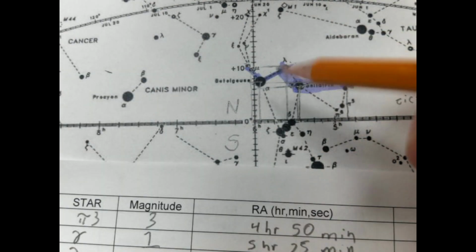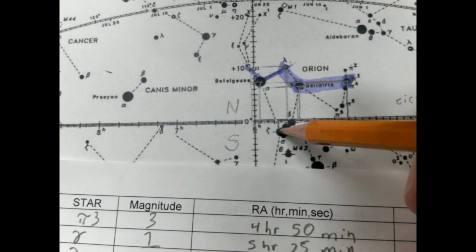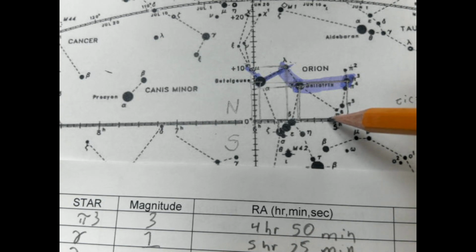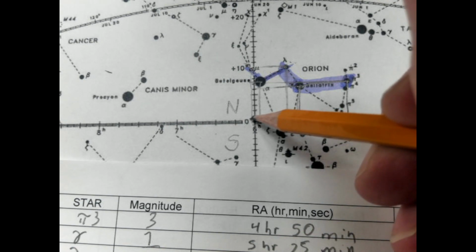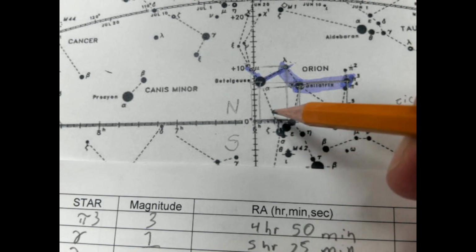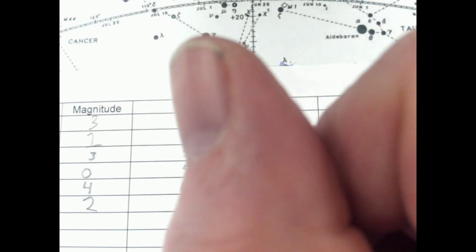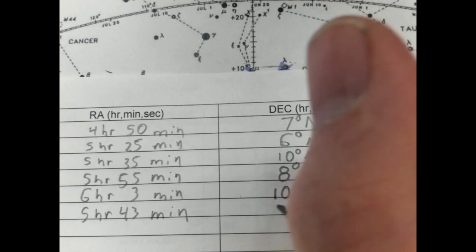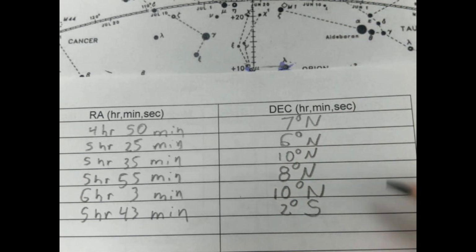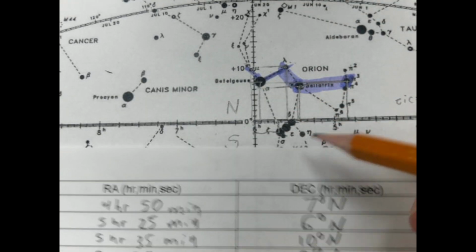It's a 2. Right ascension, it's right near the line here, so 5 hours and 5, 10, 15, 20, 25, 30, 35, no, 55, 50, 45, so 43, 5 hours, 43 minutes. Declination is just barely below the line, 2 degrees, and remember it's south this time, it's below the line.